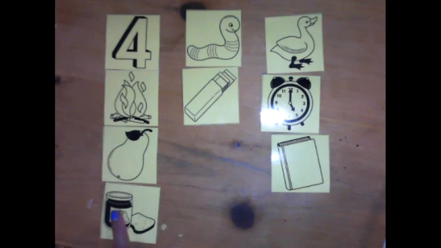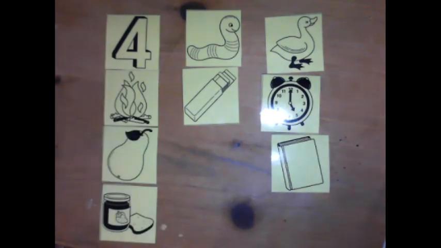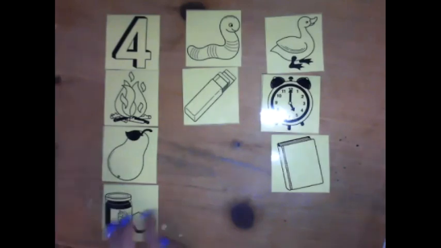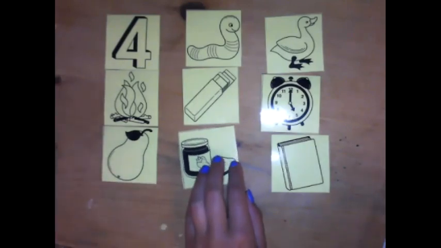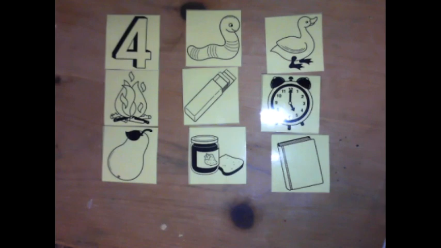Does jam sound the same at the end as for? Do they have the same ending sound? For, jam. What do you think? Nah. What about here? Worm, jam. Do those have the same ending sound? Yes, they both end with the sound.